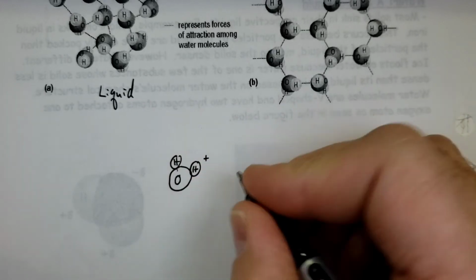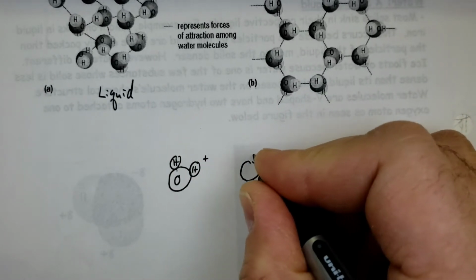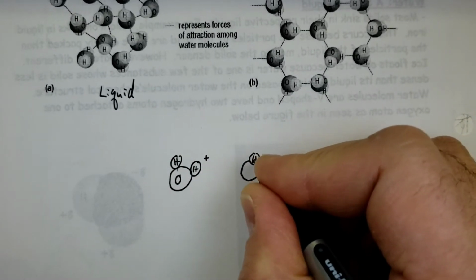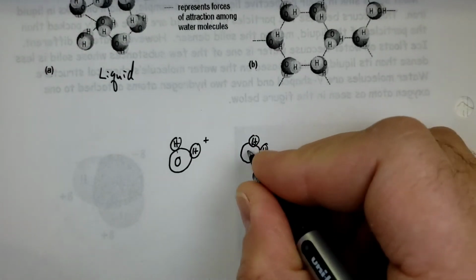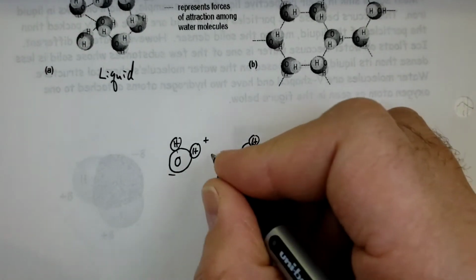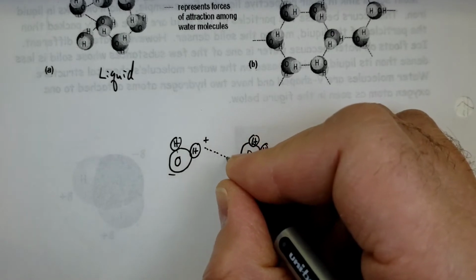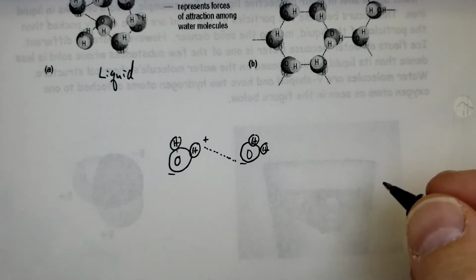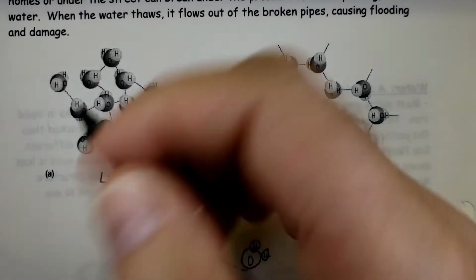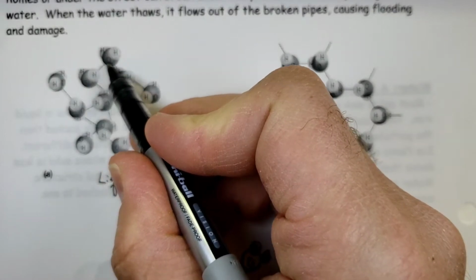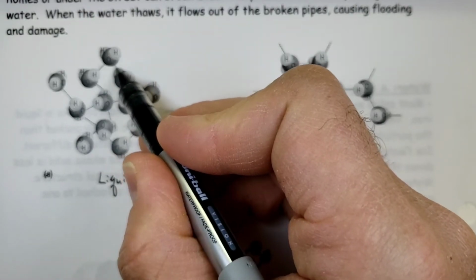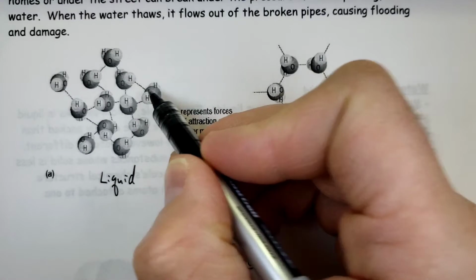So positive, and if I draw a neighboring water molecule, H, O, negative, negative. So you can see here that negative and positive attract. So you can even look here. See this hydrogen attracted to the oxygen. This oxygen attracted to the hydrogen. Hydrogen attracted to the oxygen.